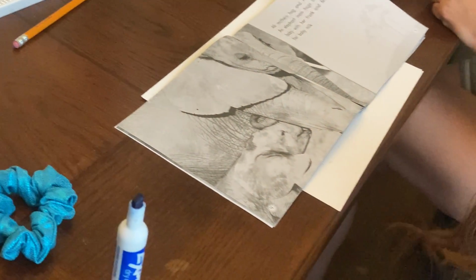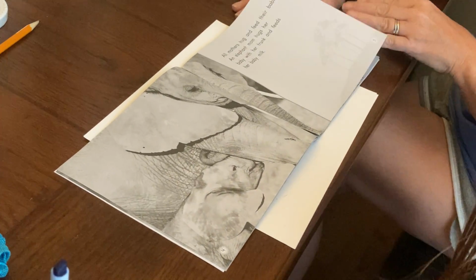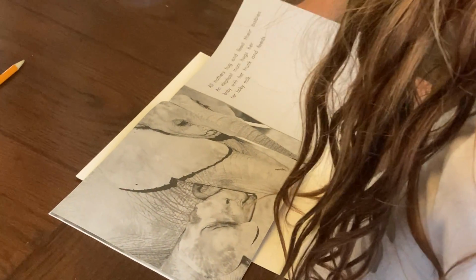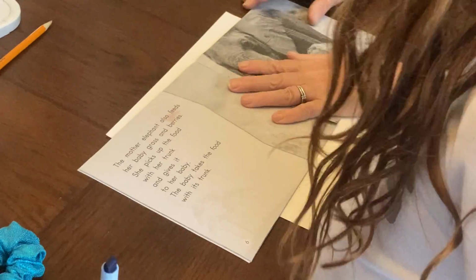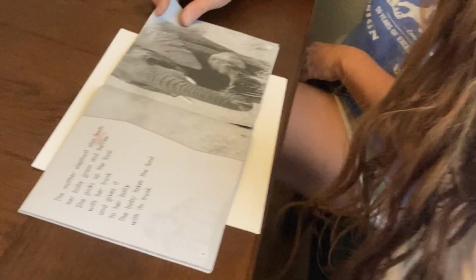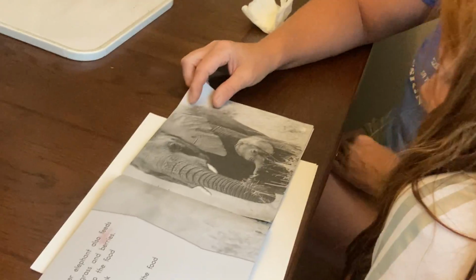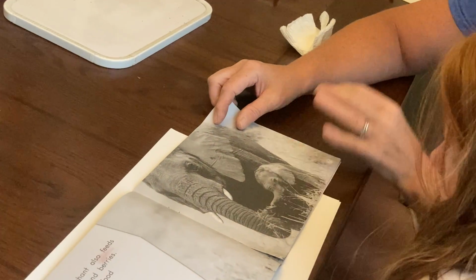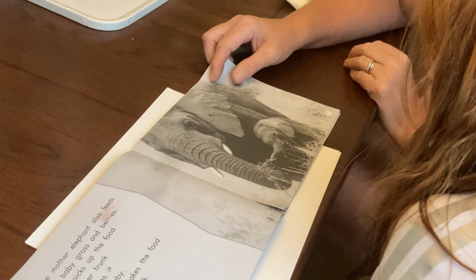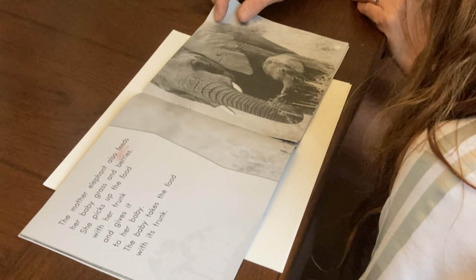Elephant mom is feeding the baby? Maybe. I think you might have snuck and looked at the word, didn't you? No. Oh, you're just really good at guessing by the picture. Okay, and what do you think the elephant mom is using to help her baby? Just looking at the pictures.